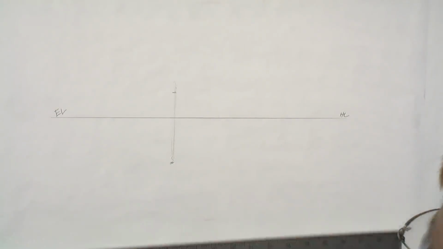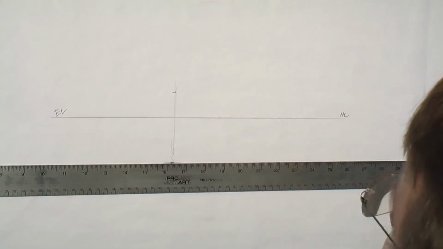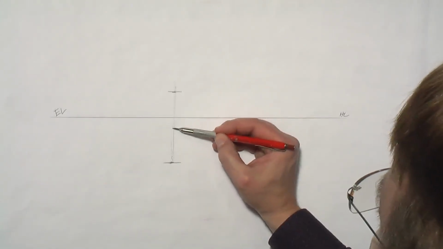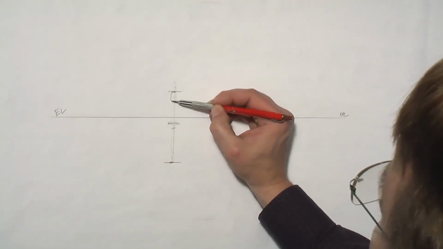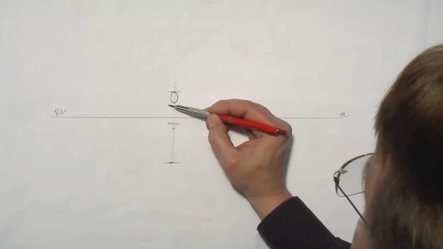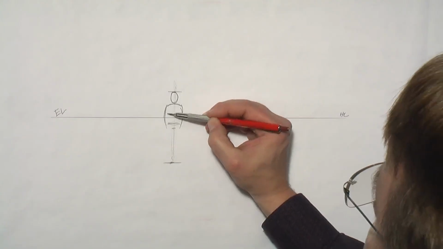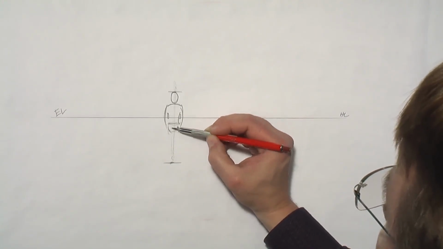So I'm going to go ahead with my T-square and put in a little base and a little height for that figure. I'll draw my little midpoint there at the pelvis, little waistline. I'll put in a simple head, simple shoulders, kind of sitting in pockets there.